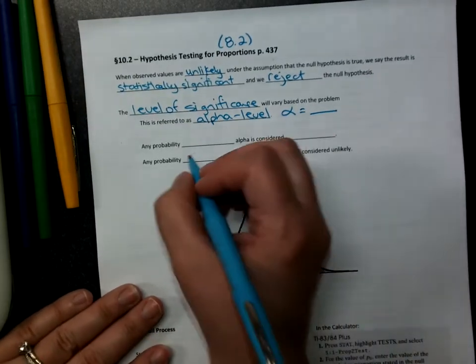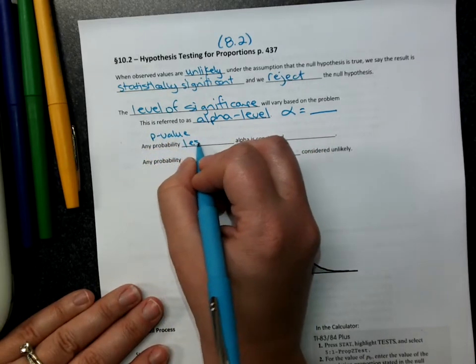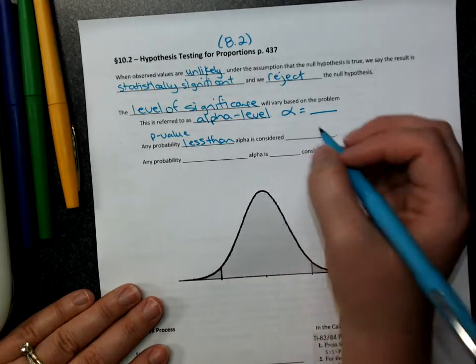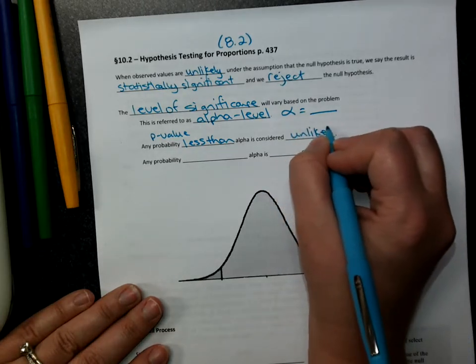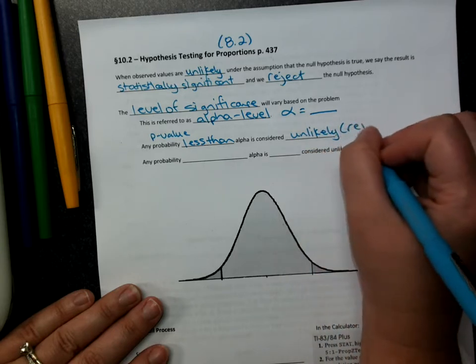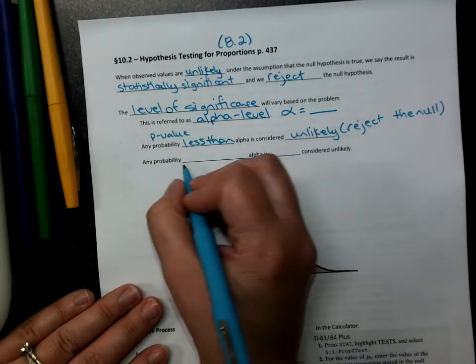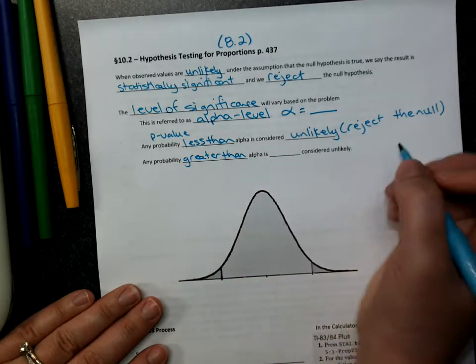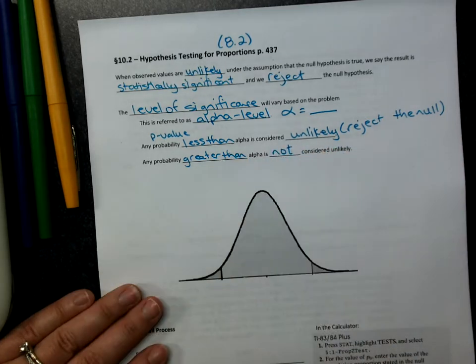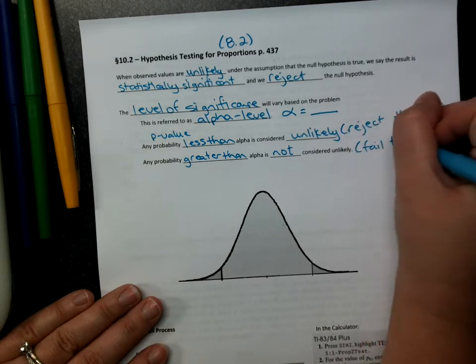Any probability, which we start to call p-value, that is less than alpha is considered unlikely. We reject the null. Any probability greater than alpha is not considered unlikely, so we fail to reject the null.